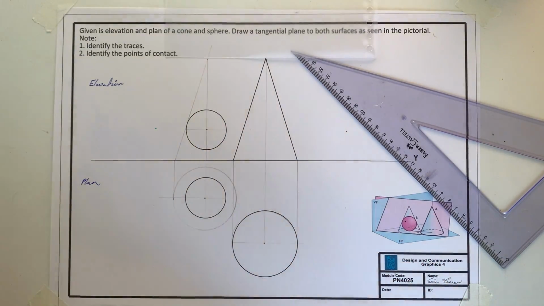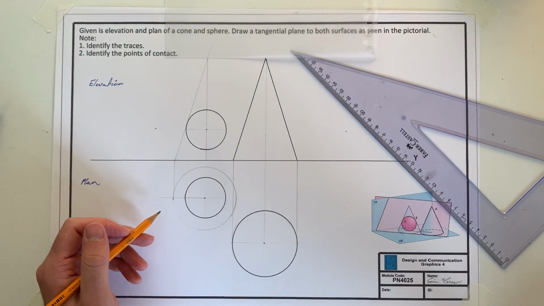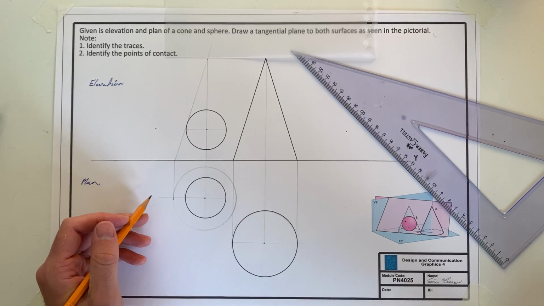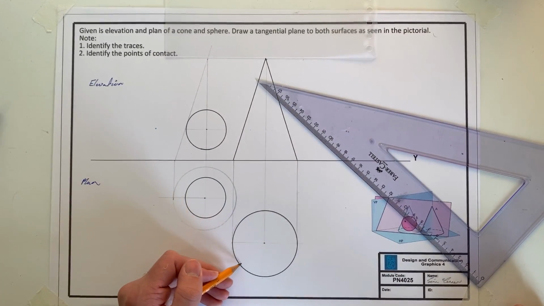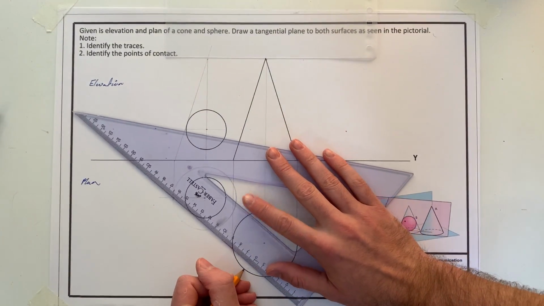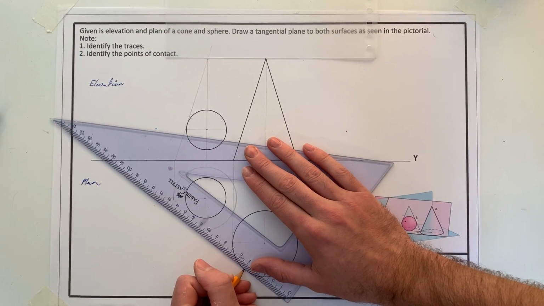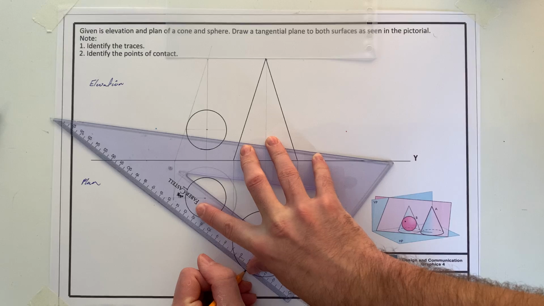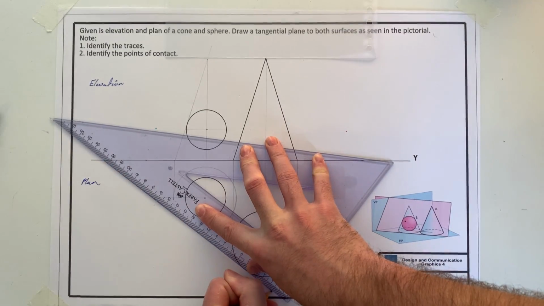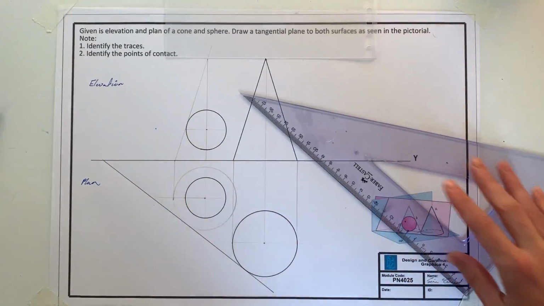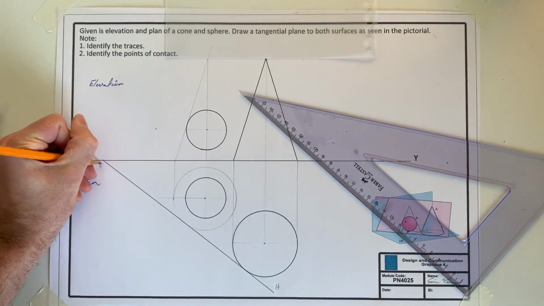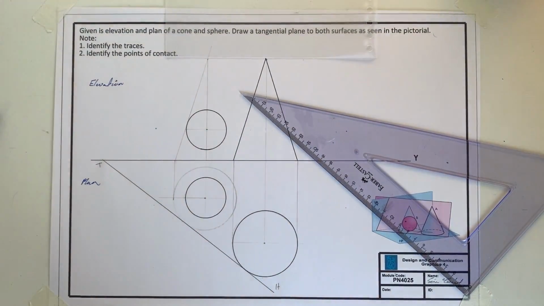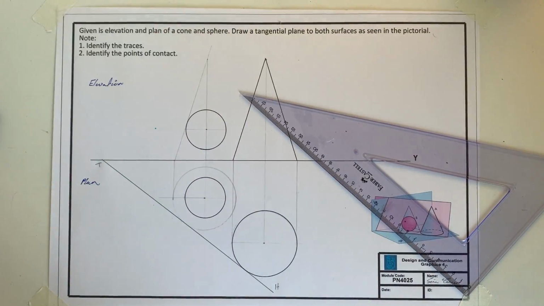Like so. Now what I can do is I can find my horizontal trace here. So all I need to do is draw a line that's tangential to both this circle and this circle. So if I line it up like so, extend my line, and now I have my horizontal trace HT, and now I need to find it above here in my elevation.